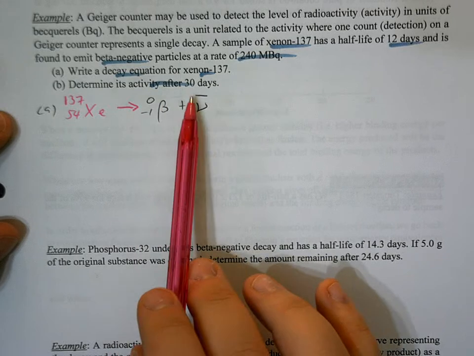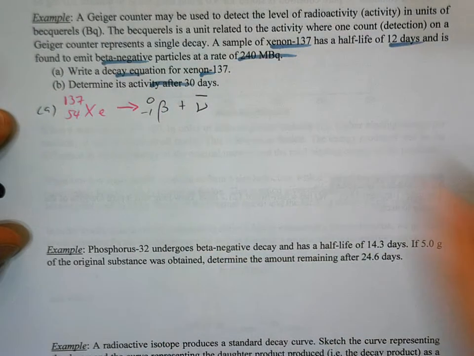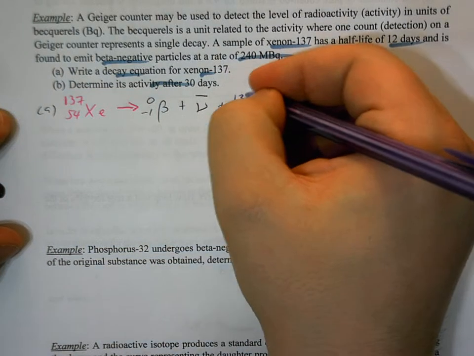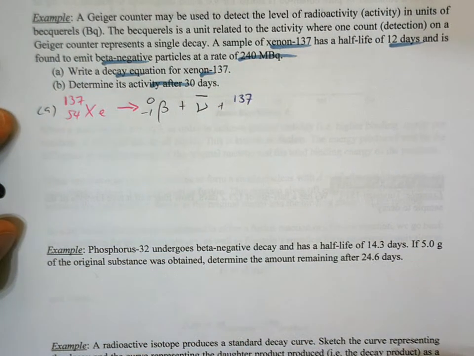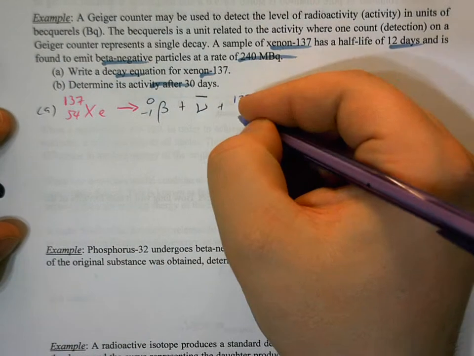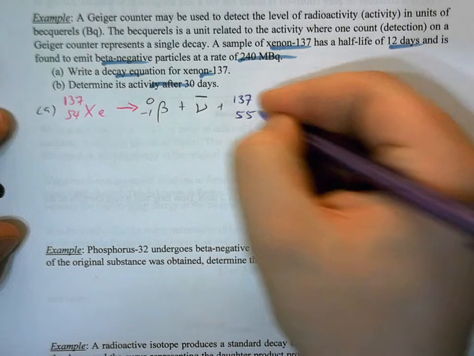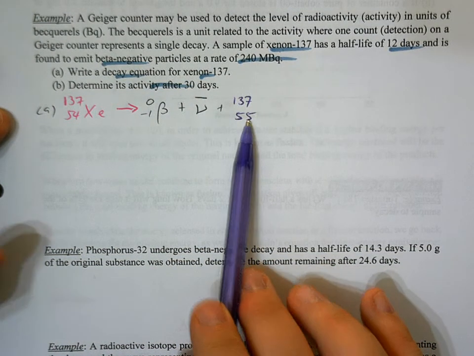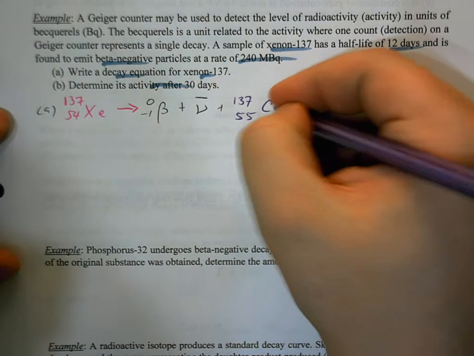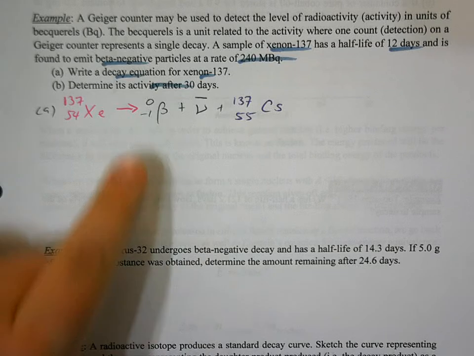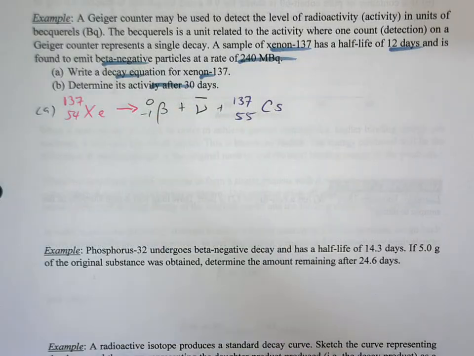So 0 plus something has to give me 137. Well, that something is going to be still 137, because we know the A value doesn't change in beta negative and beta positive decays. -1 plus something gives me 54. Well, that something has to be 55. So element 55, if we look on our periodic table, this is going to be cesium. So xenon-137 is going to decay into a beta negative particle, an antineutrino, and cesium-137.